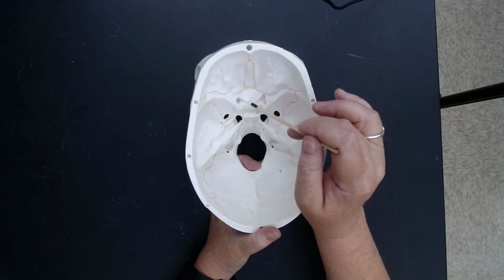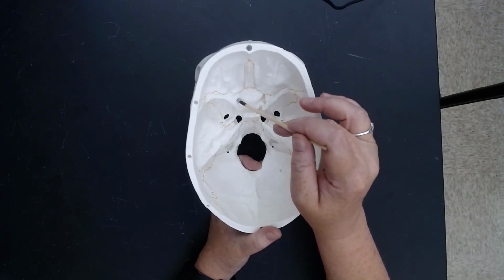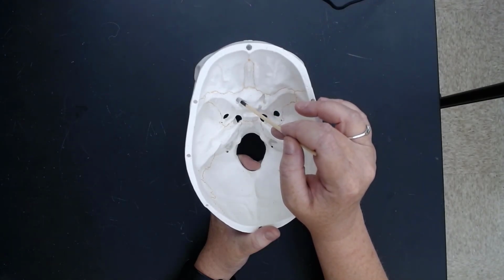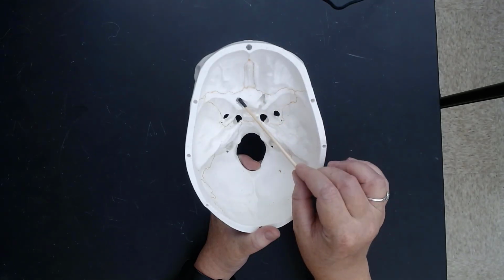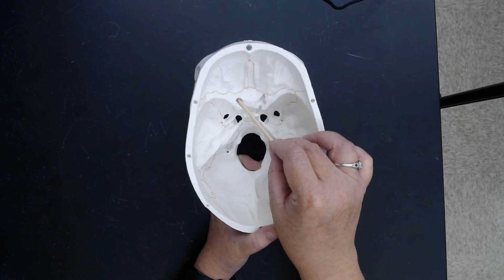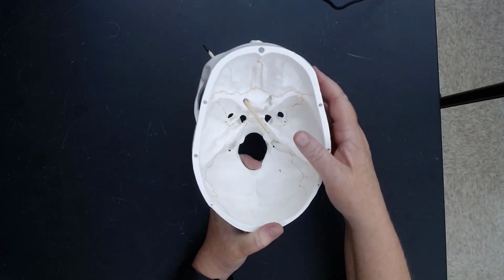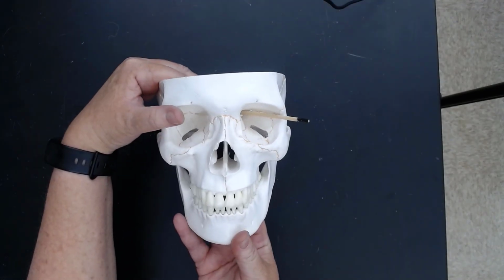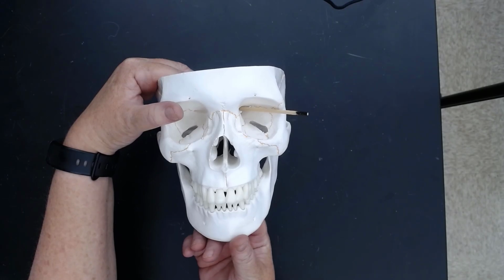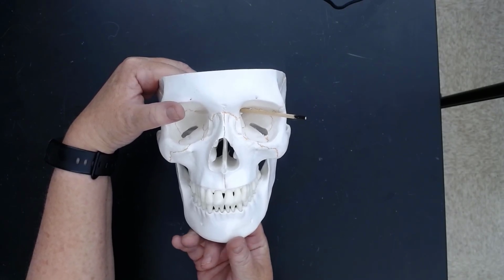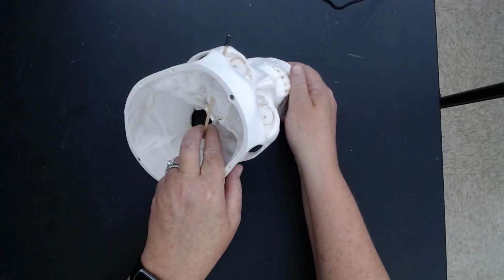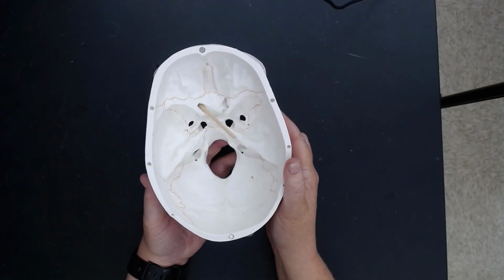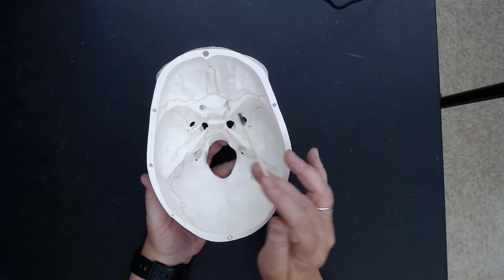These are the optic foramina, sometimes called the optic canals. Foramina is plural for holes. Foramen would be one. Okay, and this is where the optic nerve goes through. So if I stick my stick in here and see where it comes out, isn't that cool? That's where it comes out. So this is where the optic nerve is going to go through the skull and enter the brain. Through the optic foramen of the sphenoid. So one would be foramen, both would be foramina.